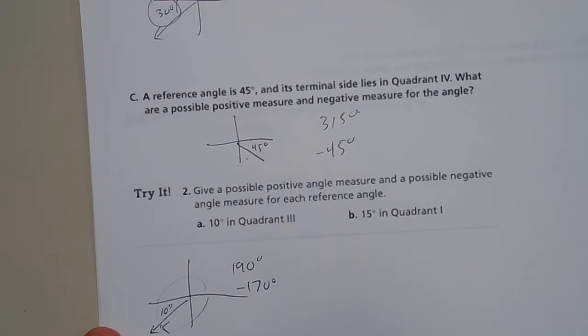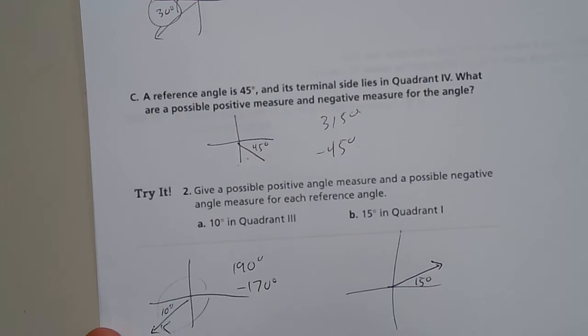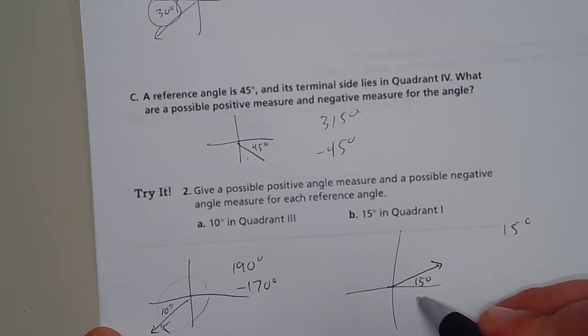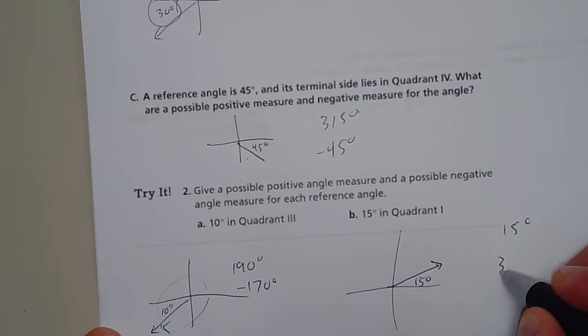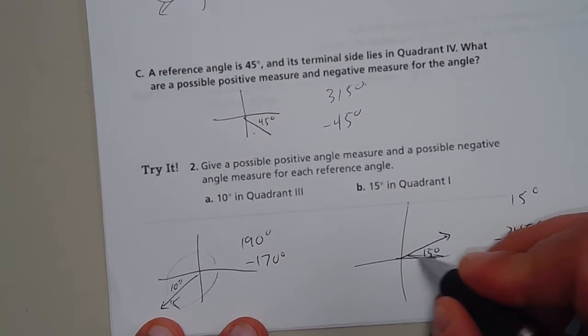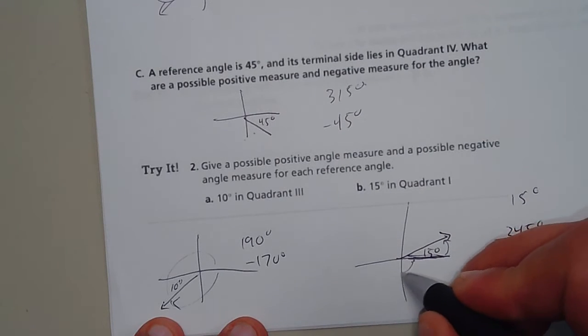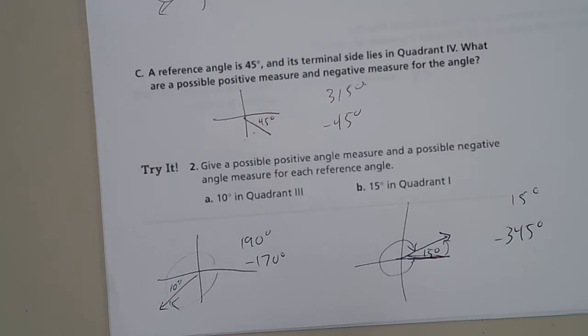Okay. Here, 15 degrees in quadrant 1. 15 degrees. So its positive would just simply be 15 degrees. Its negative would be going all the way around here. So it's going to be 360 minus the 15. So it's a negative 345. Okay, so again, positive is starting from here, going counterclockwise. The negative starting from here, going clockwise. So those are two different angles we're always talking about when they talk about the positive and the negative.